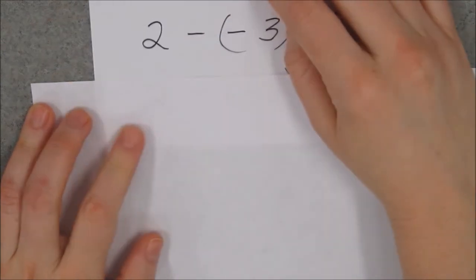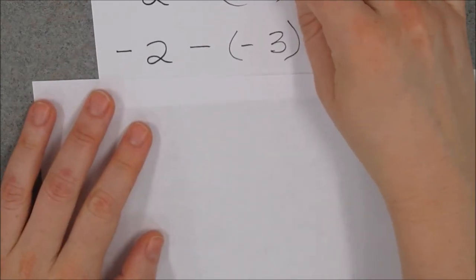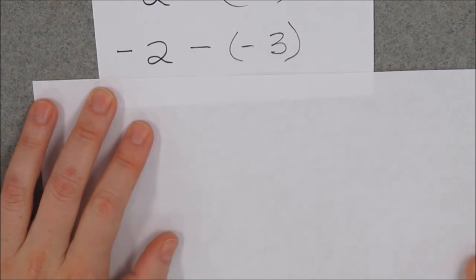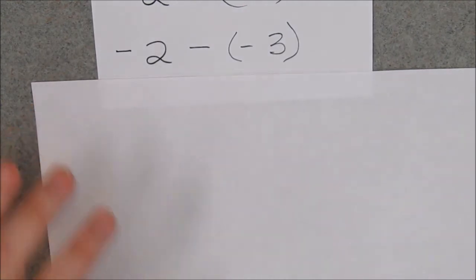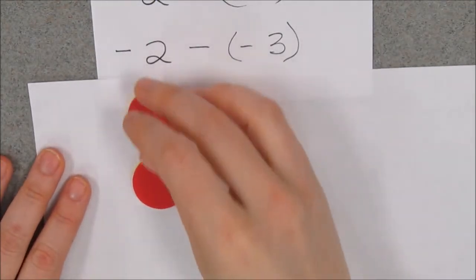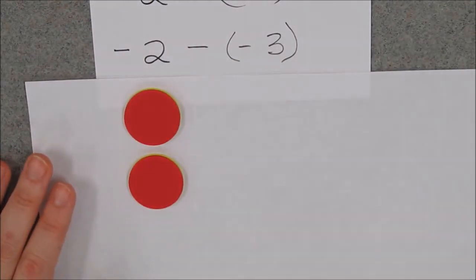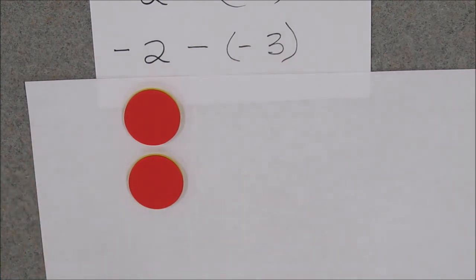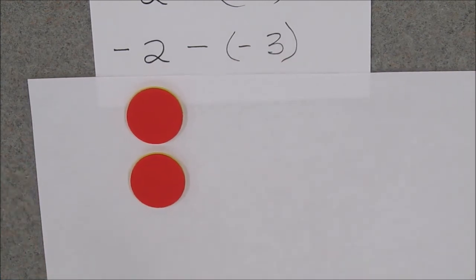Let's do one more, our last one. I have 2 negatives, and I need to take away 3 negatives. I don't have 3 negatives to take away, so I need to add 0 pairs until I have 3 negatives to take away.